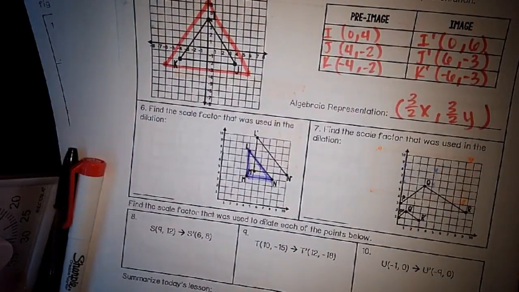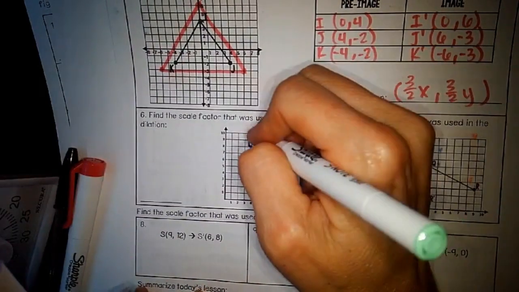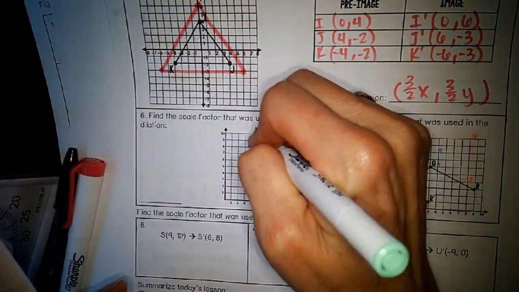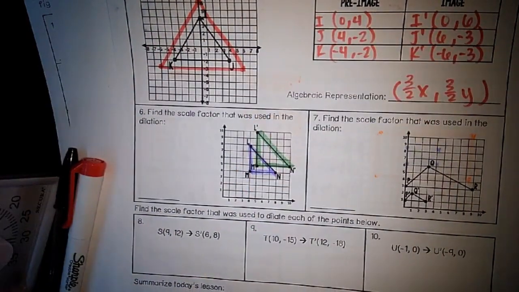I have a quick question. If we are looking for scale factor, do I have to use all the vertices? Hey class, if I'm looking for scale factor, do I have to use all the vertices to find the scale factor? Yes or no?